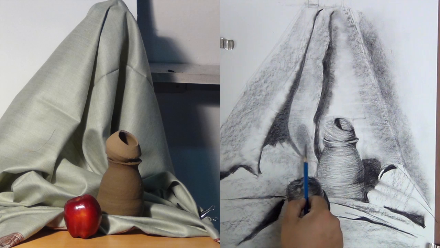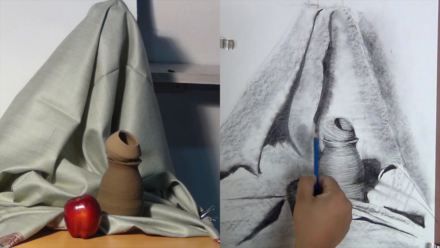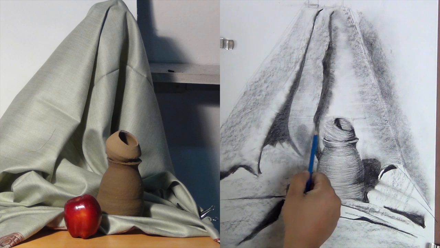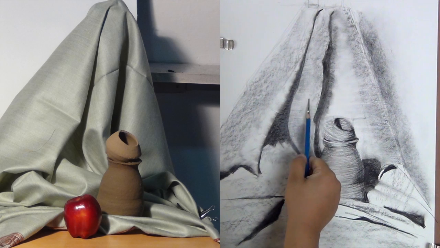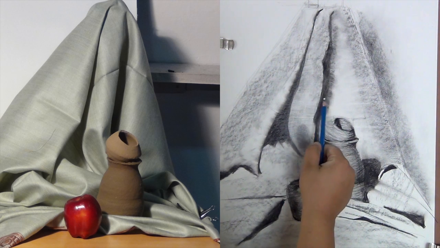When I'm working on one fold, I'll try to complete it around 60% before I work on the second one. For now, I feel my drapery is around 40%. I need more values, I need more form, and that I'm building slowly by adding strokes which are coming from the shadow sides and moving towards the middle tone.